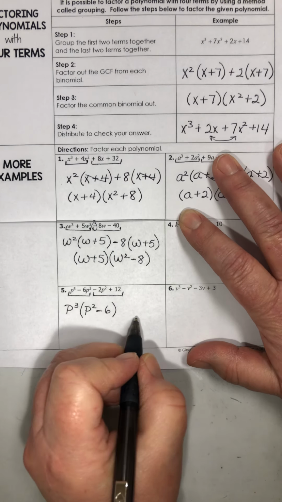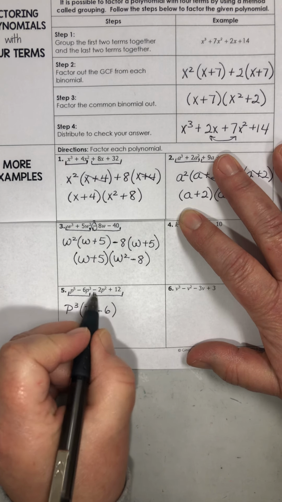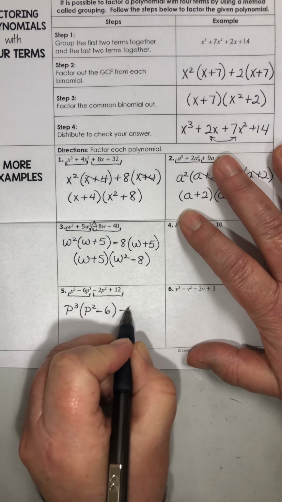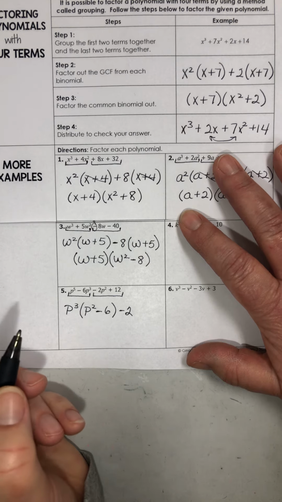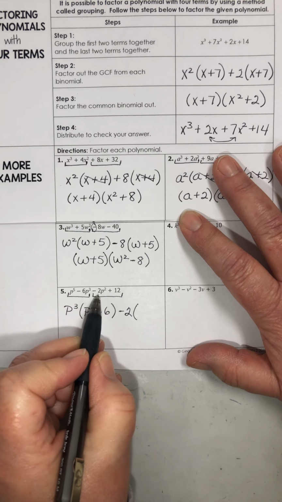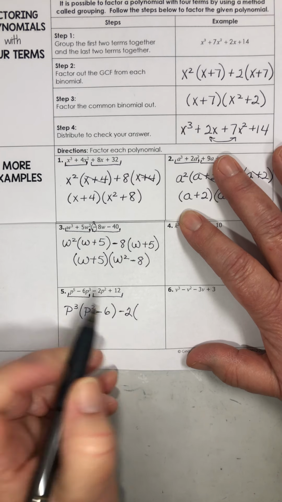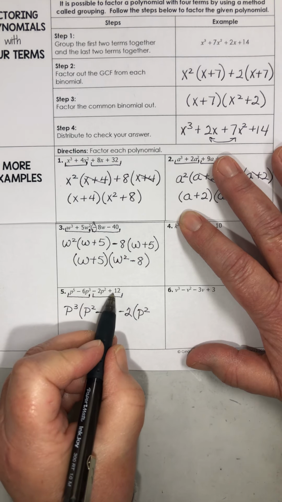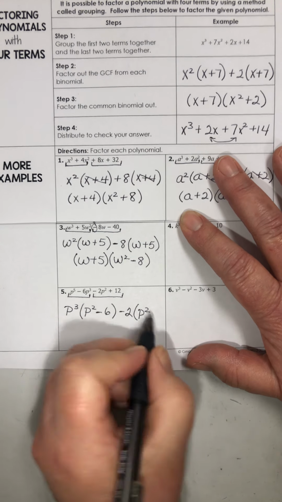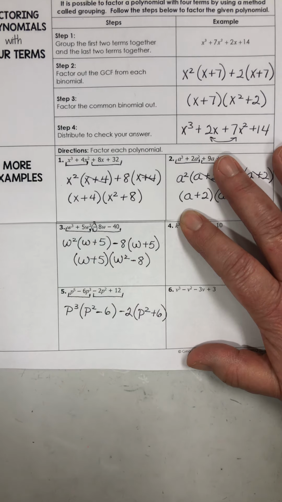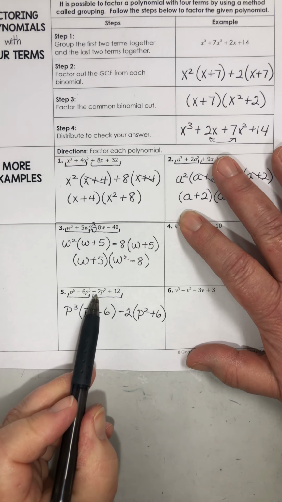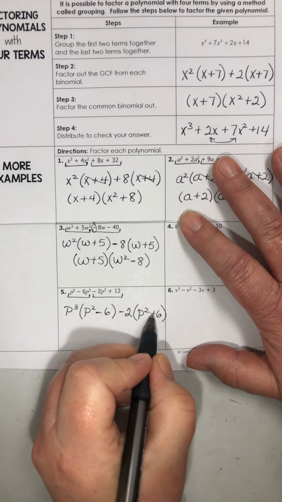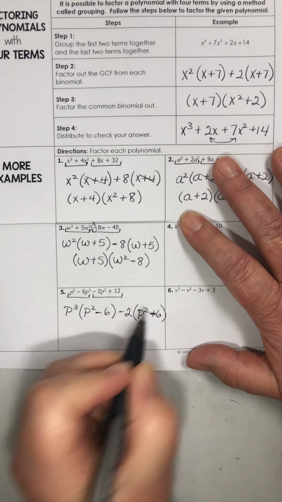And then, when we go to the second grouping, we're going to divide out a 2, but we're going to divide out a negative 2 because there's that minus there. So we're dividing out a negative 2. And so I'm going to take negative 2p squared and divide by negative 2, and I get a positive p squared. And then I'm going to take the positive 12 and divide by negative 2, and I get a positive 6. And again, you can see this was negative, it's now positive. This was positive, it's now negative. Sorry about that, should be a minus sign there.